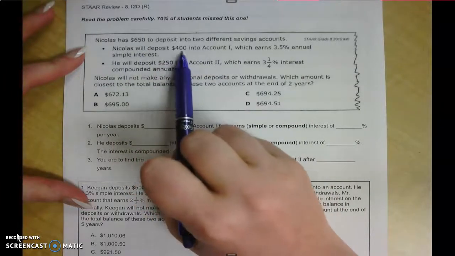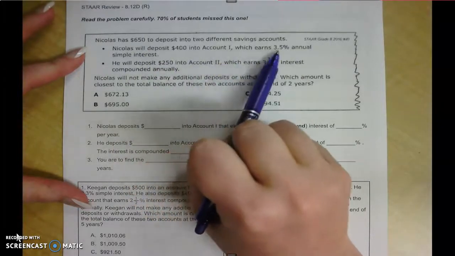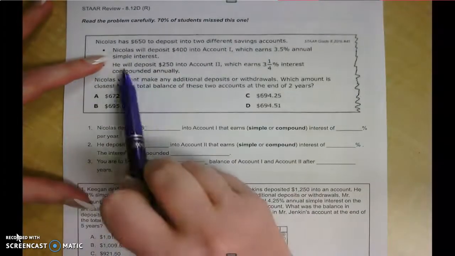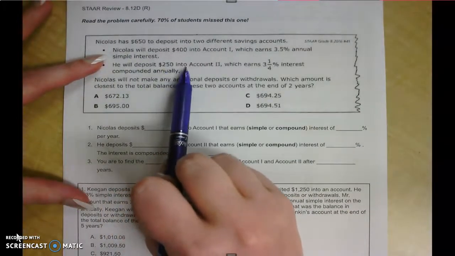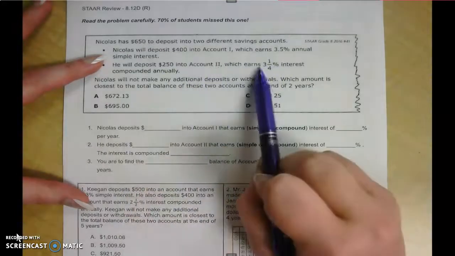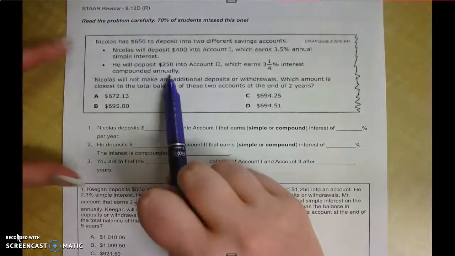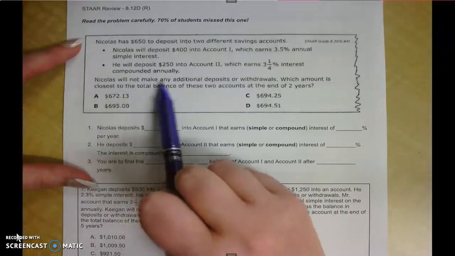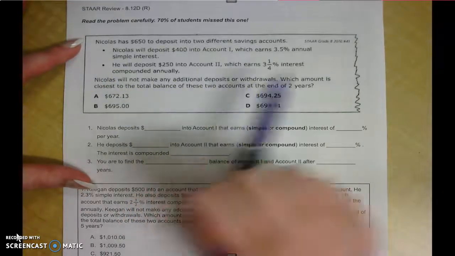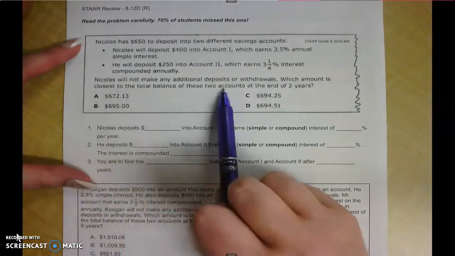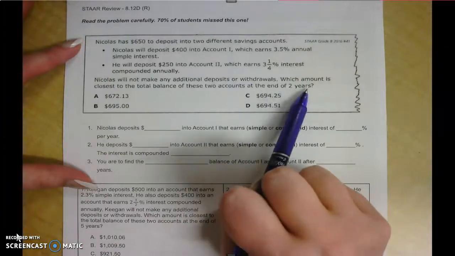Nicholas will deposit $400 into account 1, which earns 3.5% annual simple interest. He will deposit $250 into account 2, which earns 3.25% interest compounded annually. Nicholas will not make any additional deposits or withdrawals. Which amount is closest to the total balance of these two accounts at the end of 2 years?